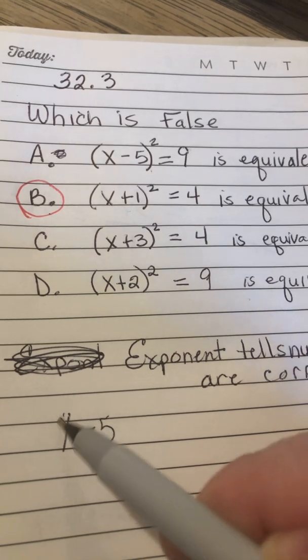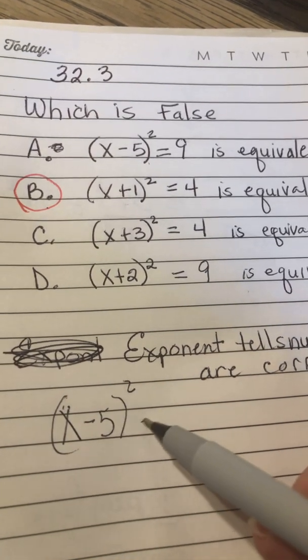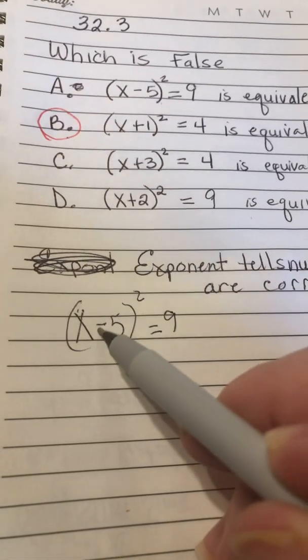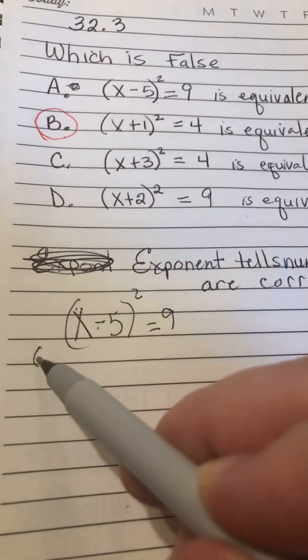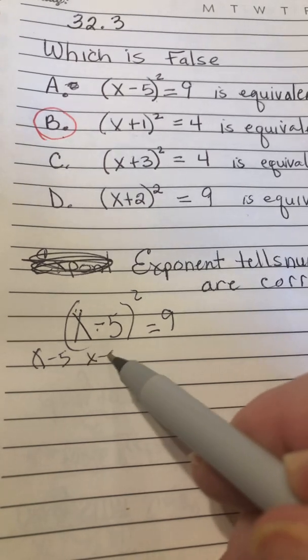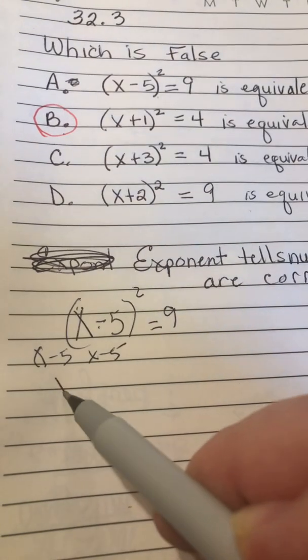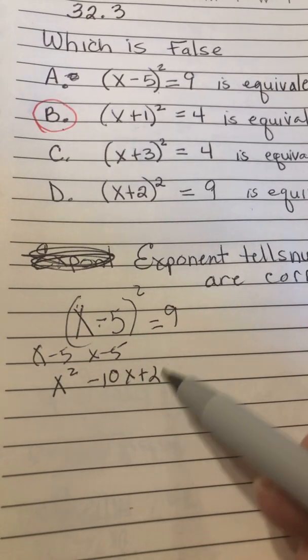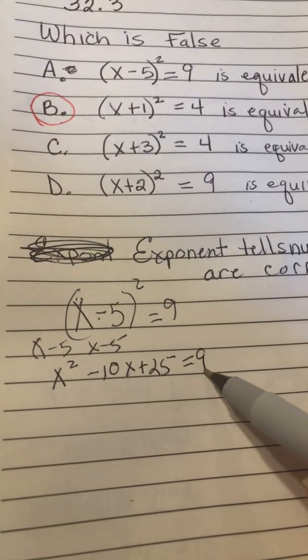So if we have x minus 5 squared equals 9, then we want to square this one, which is using FOIL with x minus 5, x minus 5. So you'd have x squared minus 10x plus 25 equals 9.